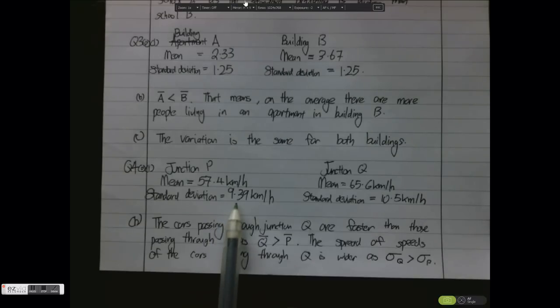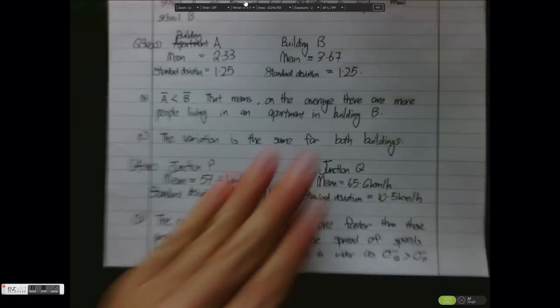So these are just some of the different ways that I can write down the comparison for these two sets of data. Right, now we go on to question 7. Okay, remember I gave you the explanation of why we take the middle value.